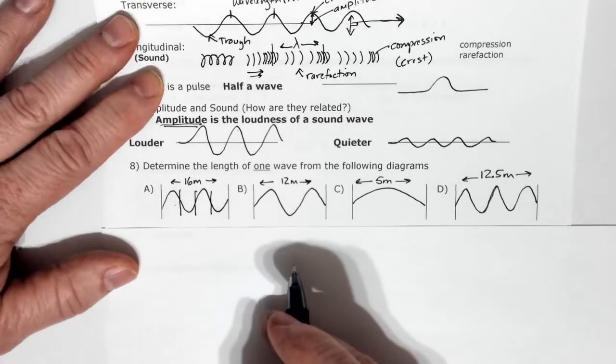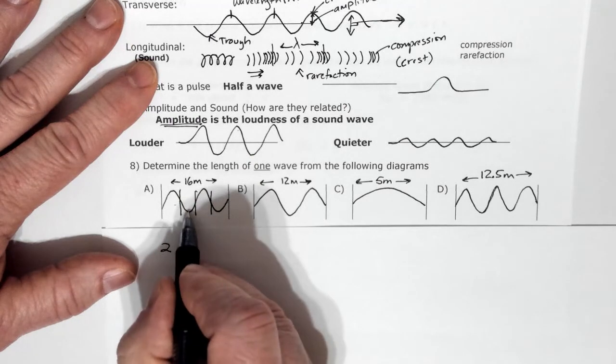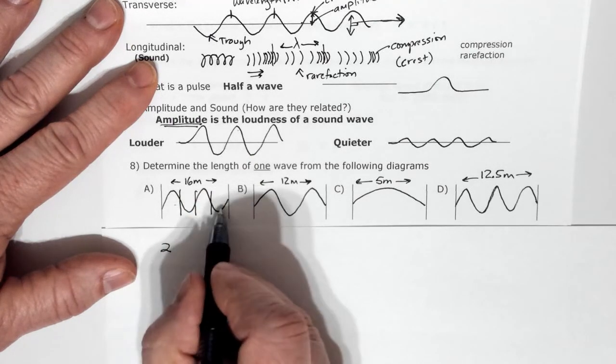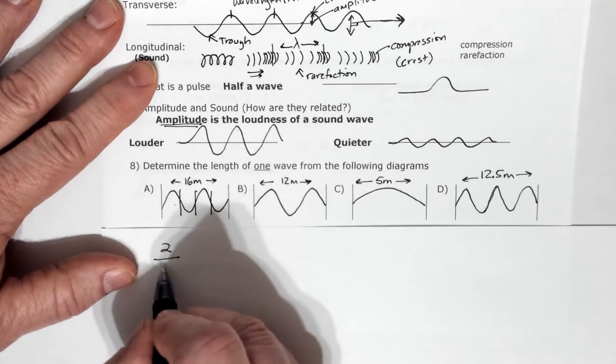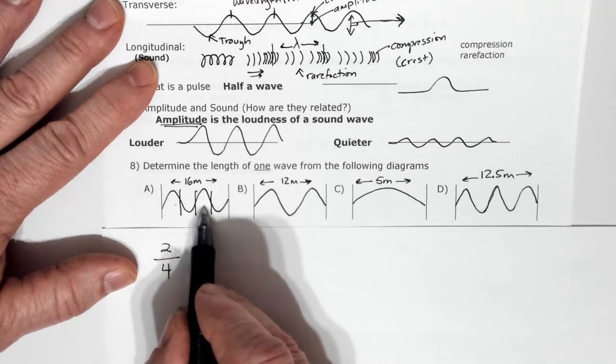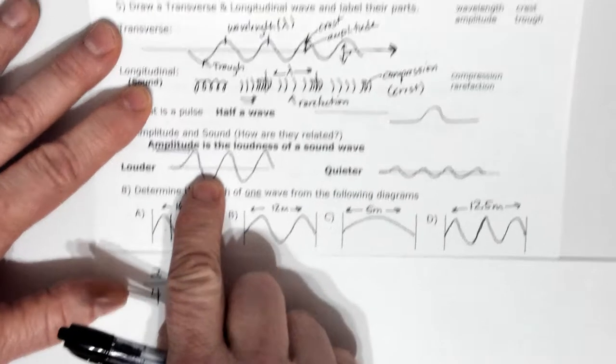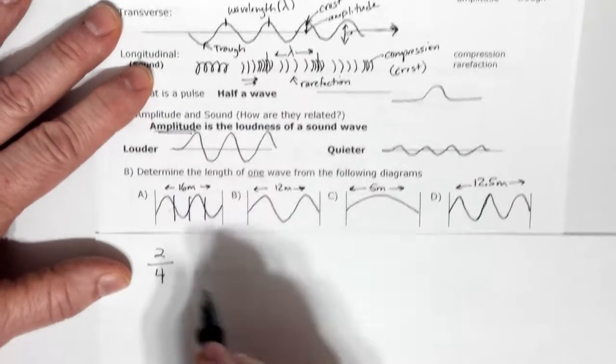Okay? I know that two of them is a wave. But I've got 4 in my picture. So the bottom number is the number of wave peaks and troughs in the picture. 2 of them make a wave because that's the wavelength. Okay?